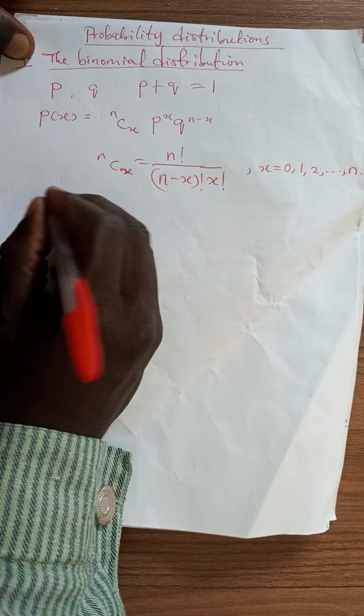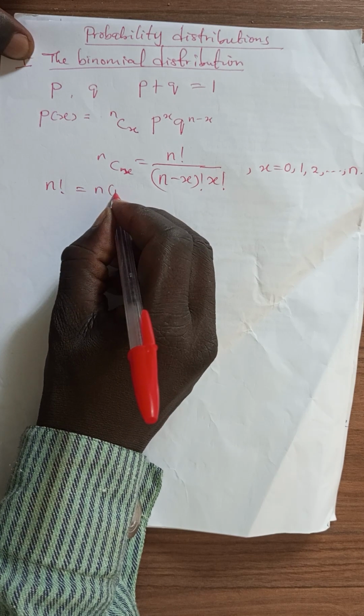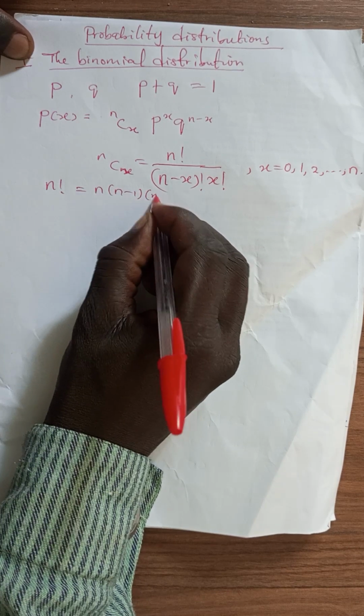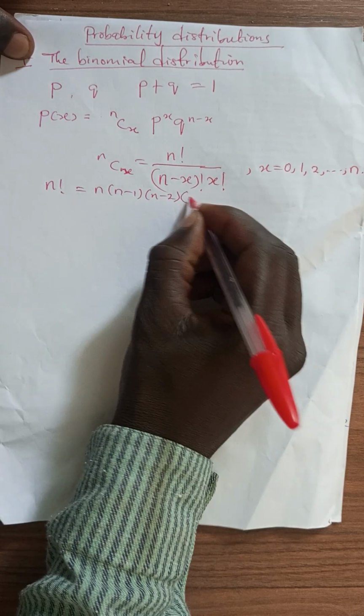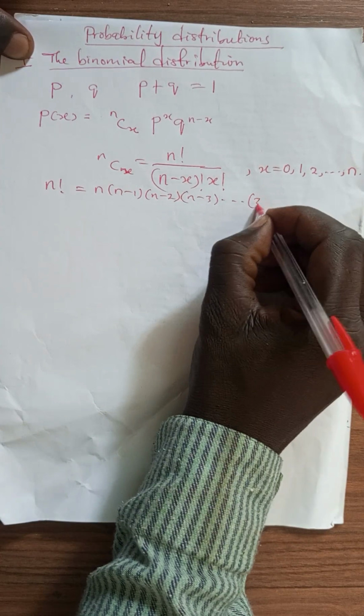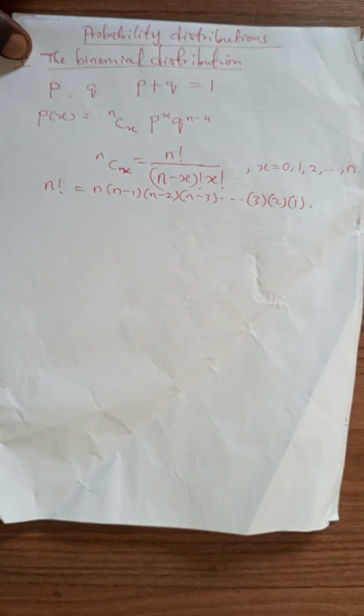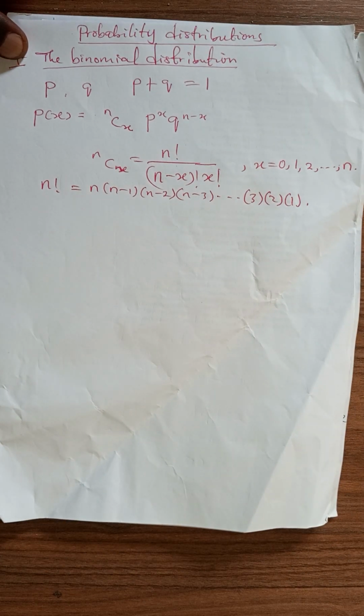It is clear that N factorial is equal to N times N minus 1 times N minus 2 times N minus 3 times up to 3, 2 times 1. And this is the meaning of N factorial.